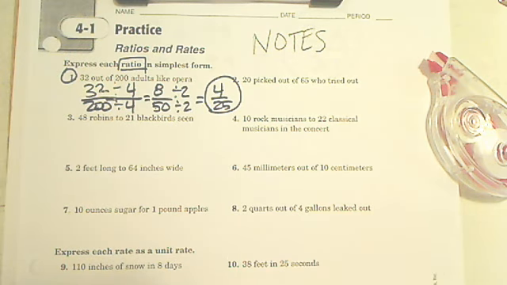So here, 32 over 200, people like opera, or for every 25 people, 4 people like opera. So when you're working on a ratio, you are actually reducing that fraction down. And you deal with this every time. 4 over 25 cannot be reduced. 1 times 4, 2 times 2. 25 is only 1 times 25, 5 times 5.